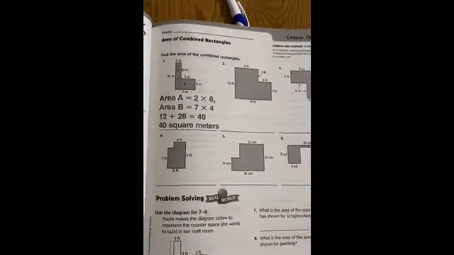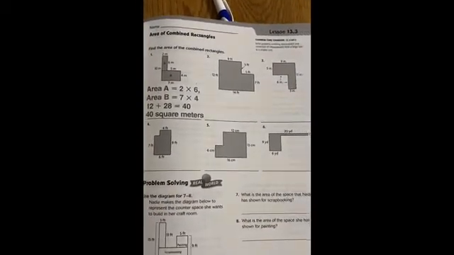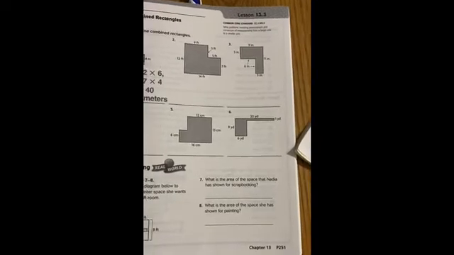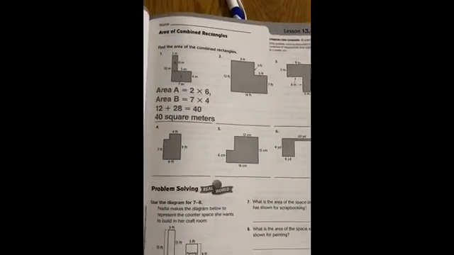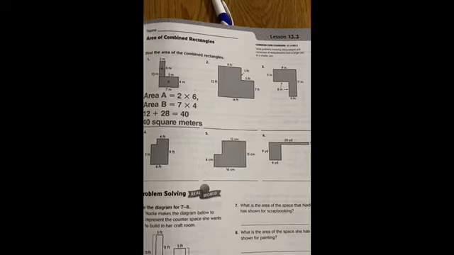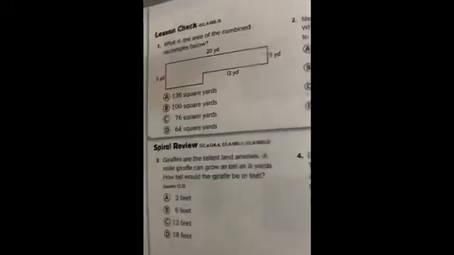And then for homework, since I'm making you do the mid-chapter checkpoint, we're just going to do the evens. So homework page 251, area of combined rectangles, just the evens. So 2, 4, 6, 8. Page 252, and again, we'll do all of spiral review.